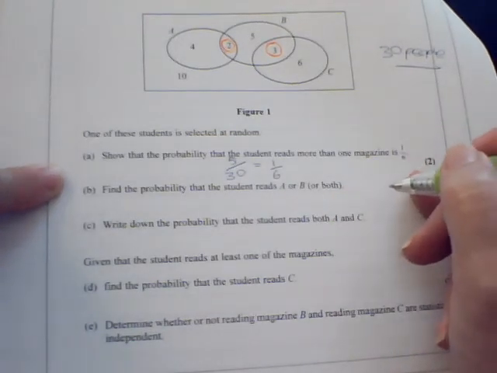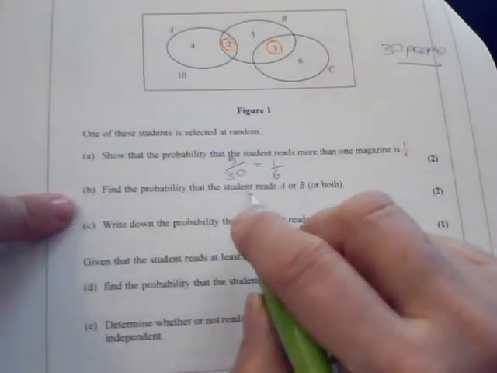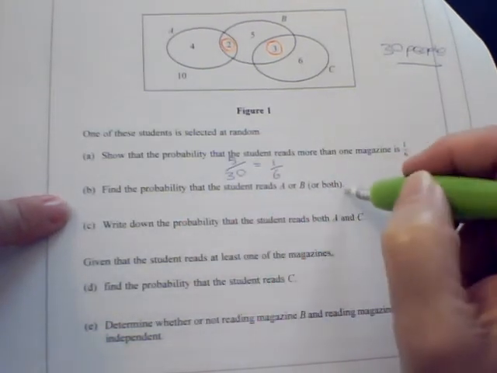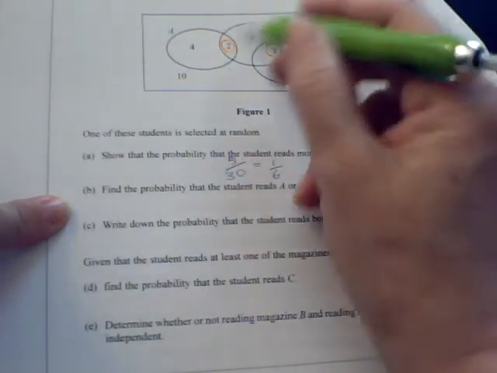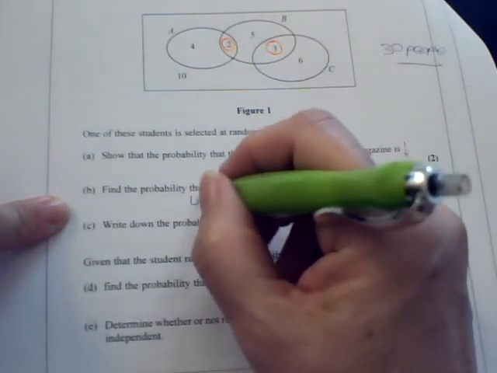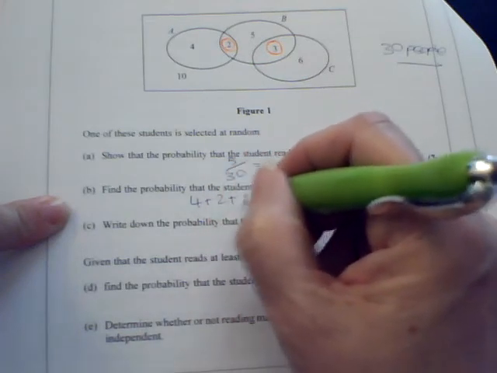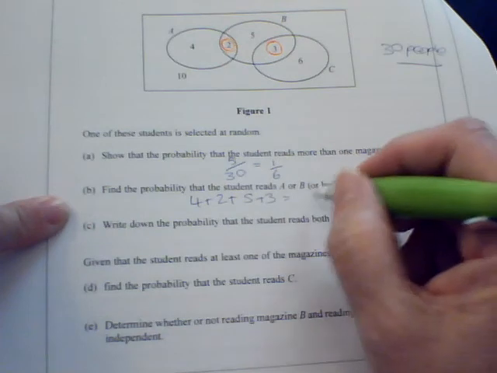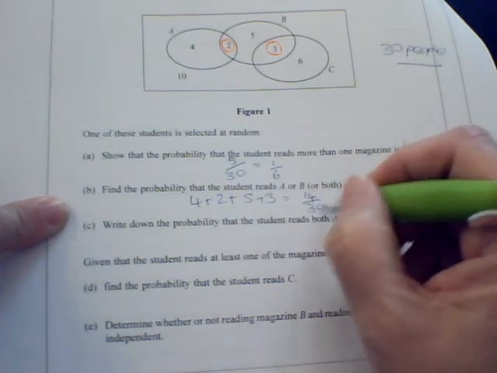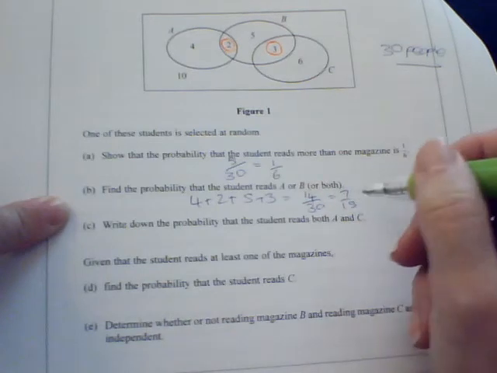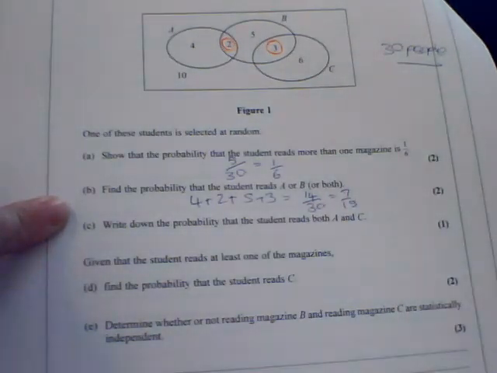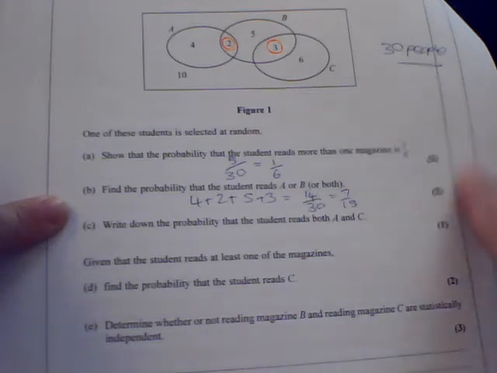Right. Find the probability a student reads A or B or both. So that's all of A and all of B. So that's 4 plus 2 plus 5 plus 3. So that's 14 out of 30, 7 out of 15. I'm struggling to see that this could possibly be the question because it all just seems so very, very easy. Anyway, these are really simple questions.